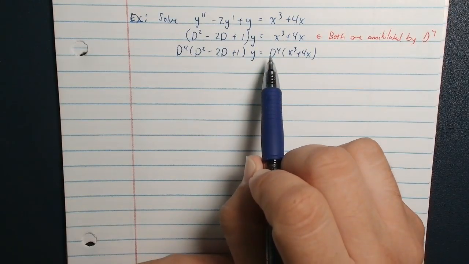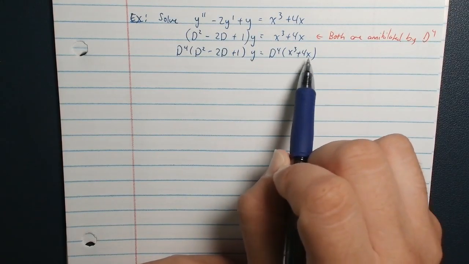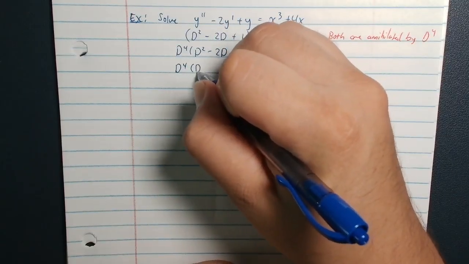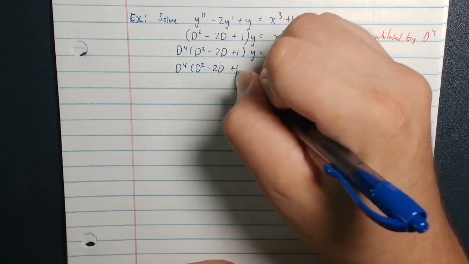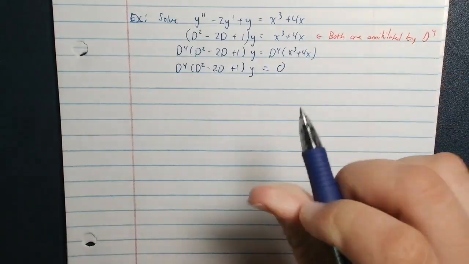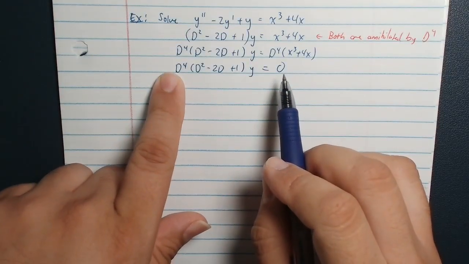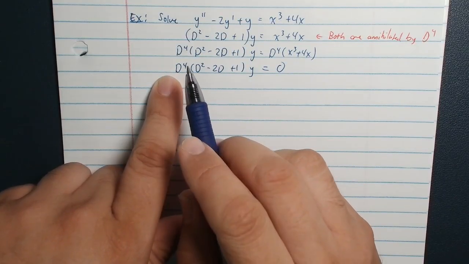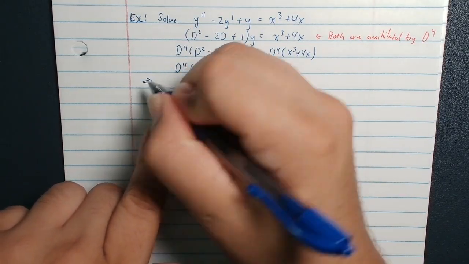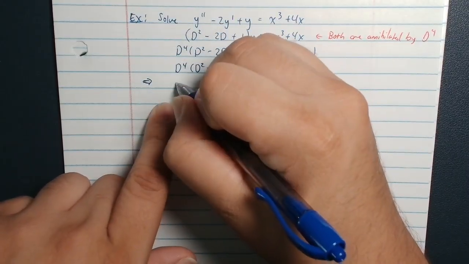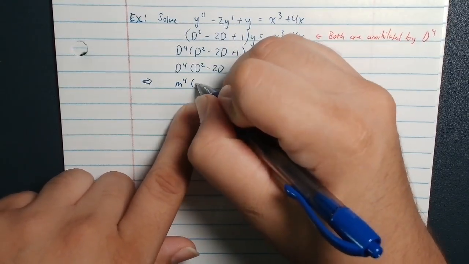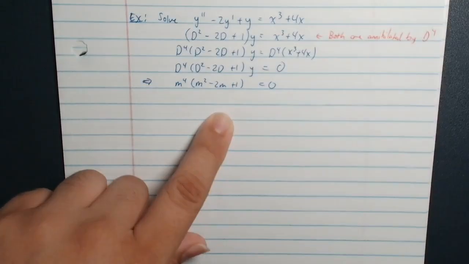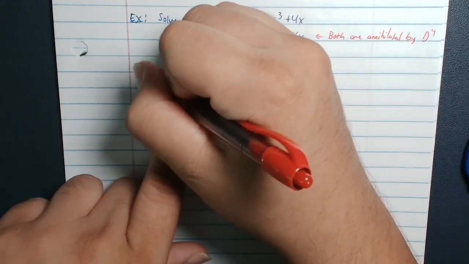All right, so now, because this is an annihilator of this function, this side is now 0. Oh, but now it's a homogeneous problem. This is much easier now. I can now consider a characteristic equation here, an auxiliary equation. I can now write this as m to the power 4 times m squared minus 2m plus 1 equals 0. This is now my auxiliary equation, my characteristic equation.